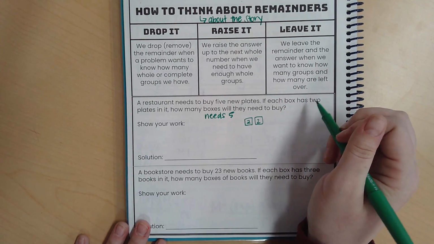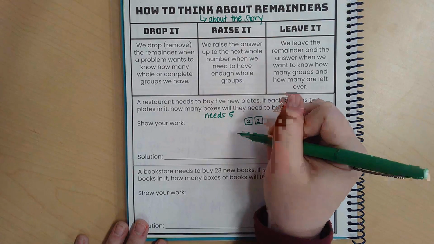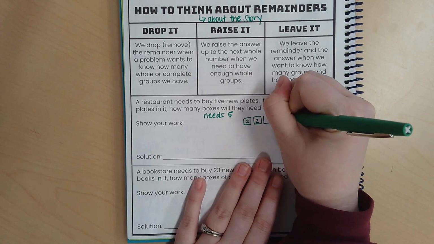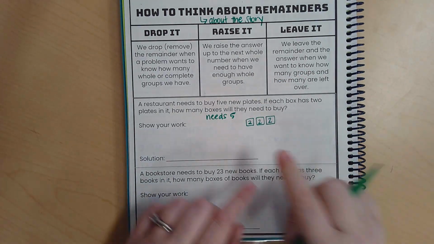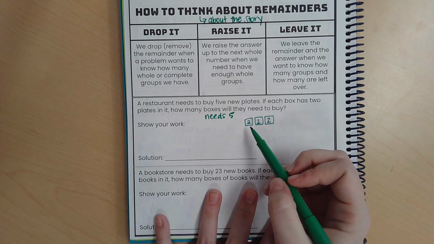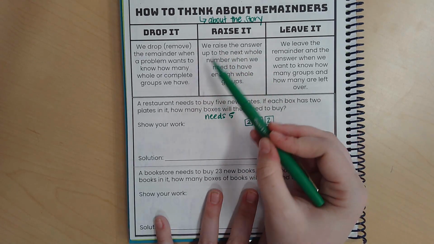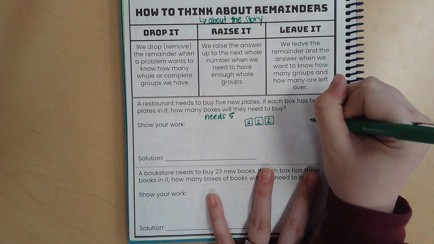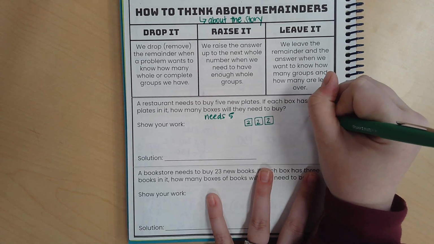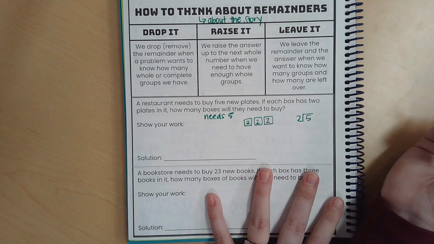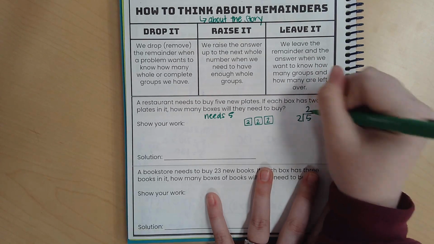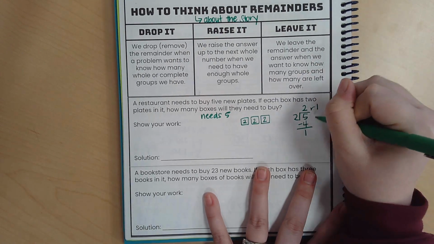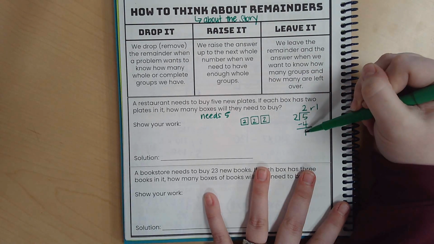But if they need 5, can they just say, oh, well, we'll just get 4? No, they cannot. So now they're going to buy another box of 2. They're going to buy more than they need. This is the remainder where we raise it. So we're going to take the answer. If the story says they need 5, how many boxes will they need to buy? 5 divided by 2, right? So that would be 2. 2 times 2 is 4. We subtract, we get 1. 1 is our remainder because we have nothing left to divide and it's smaller than this.